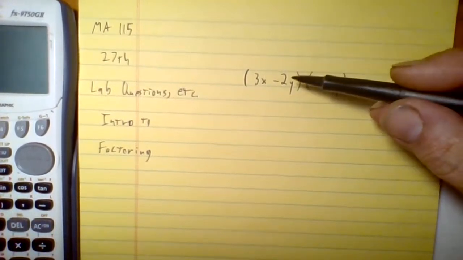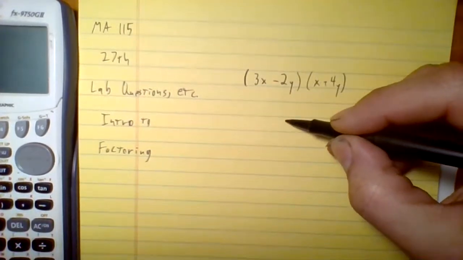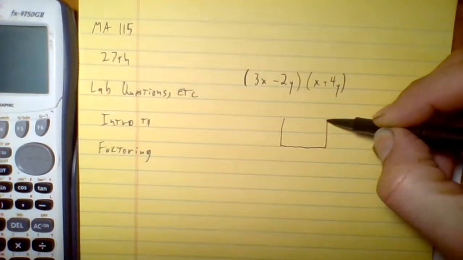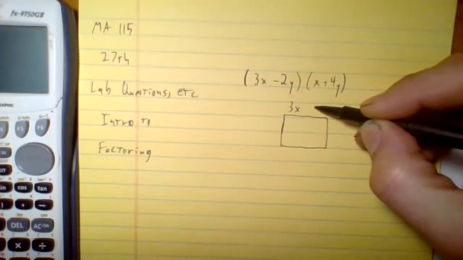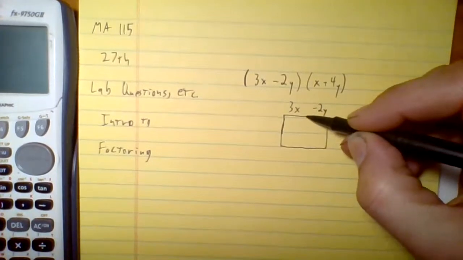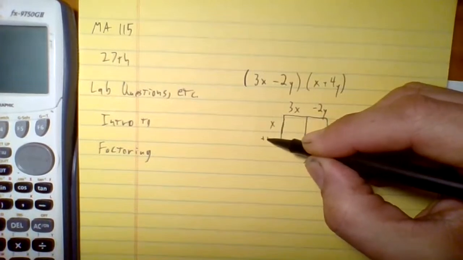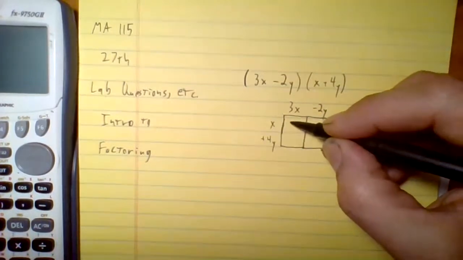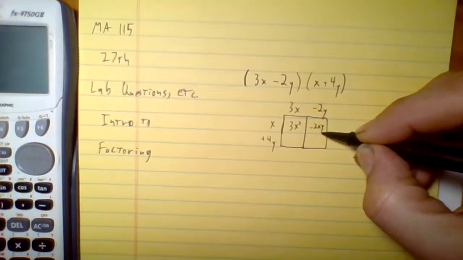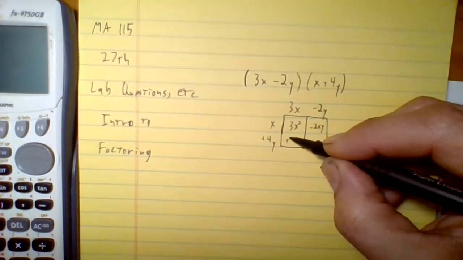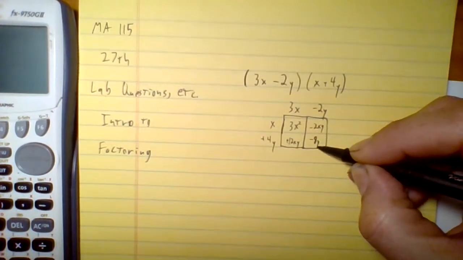But think about how we multiply those out. If you arrange them using this box thing, we keep track of the pieces in an interesting way, and there's another pattern we want to look at here. So if I do out the multiplication of 3x minus 2y times x plus 4y, I get 3x squared minus 2xy plus 12xy minus 8y squared.